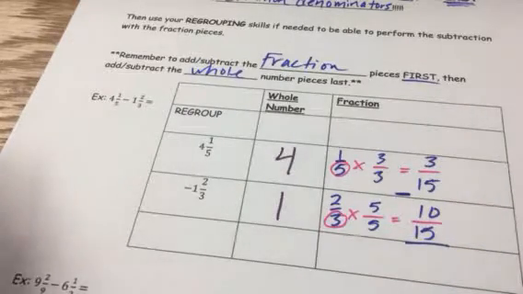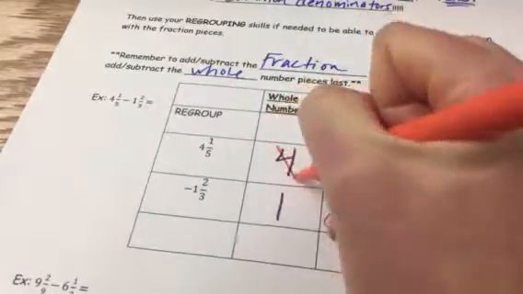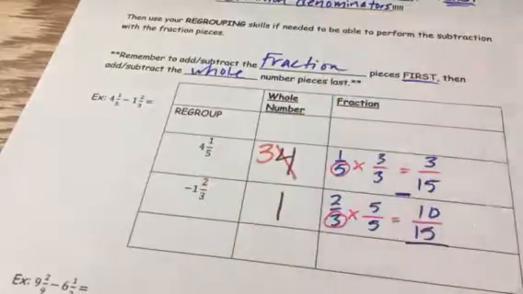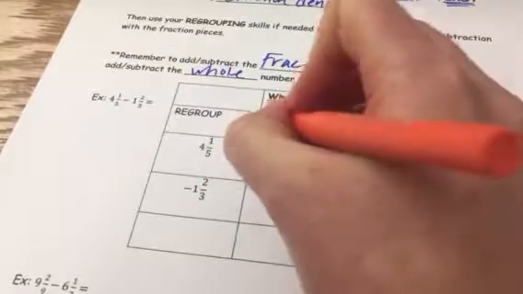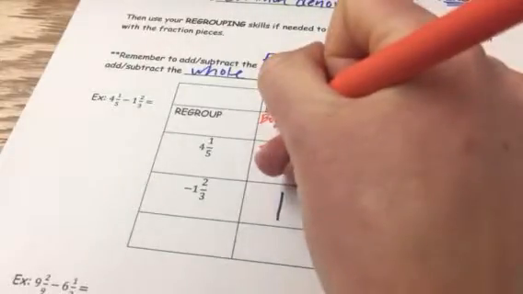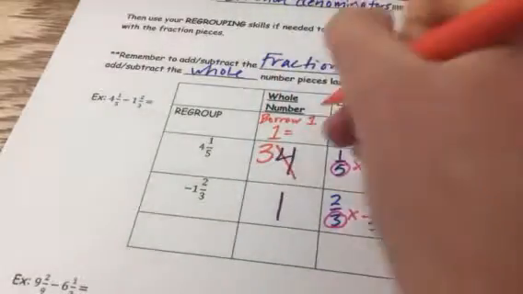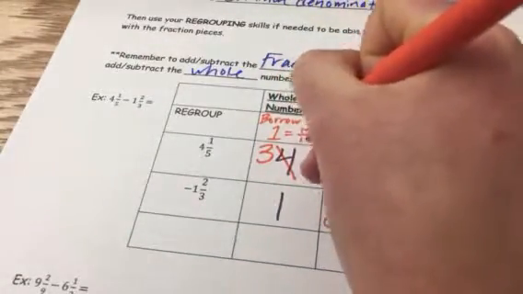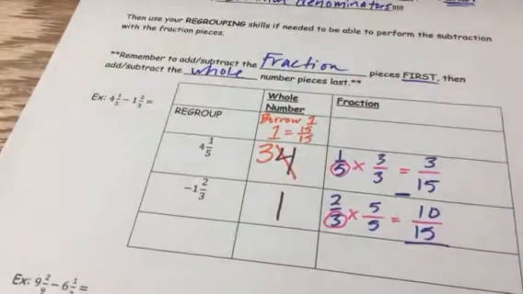So I'm going to use the regrouping skills that we've been working really hard on. So I'm going to go ahead and borrow one whole thing, and that's going to become 3 whole things. And when I borrow my one whole thing, I'm going to bring that one whole thing over in the form of 15/15, because those are indeed equivalent.